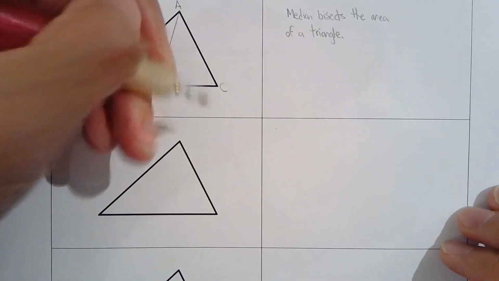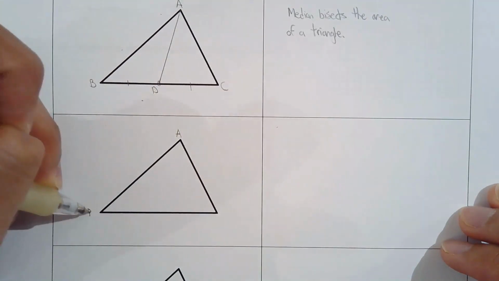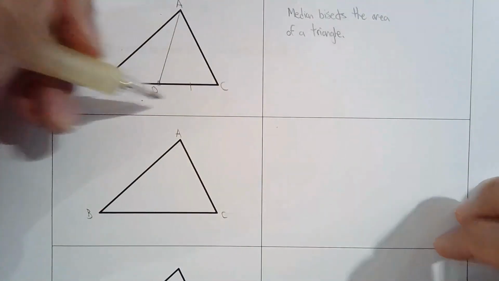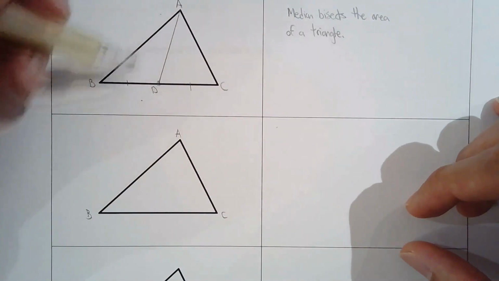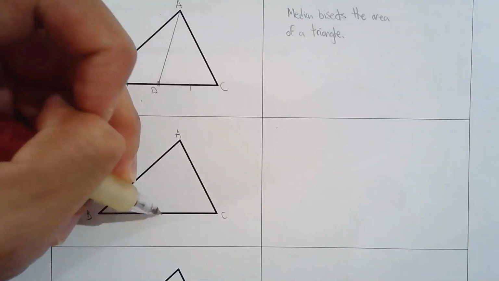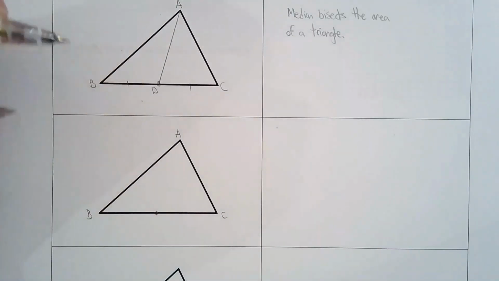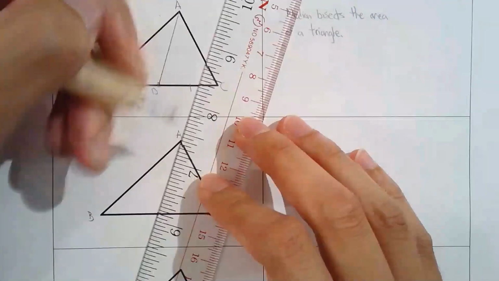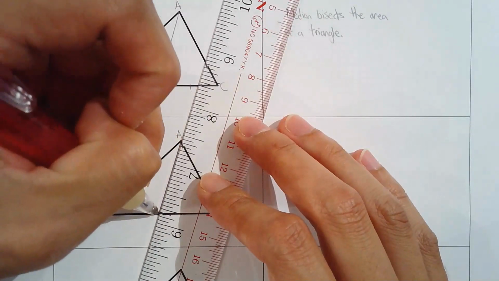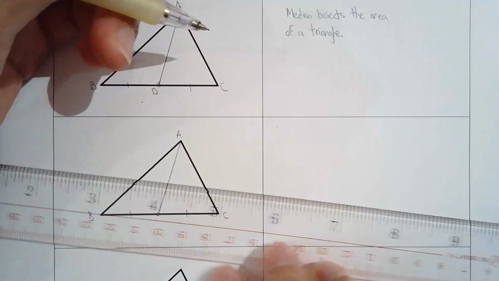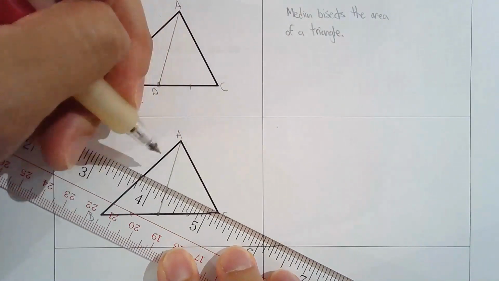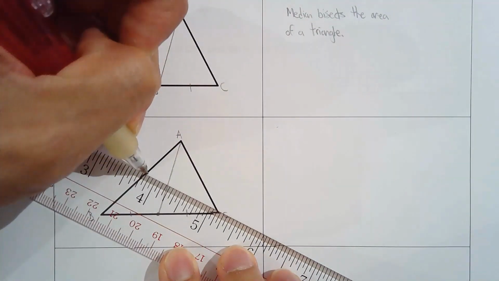Alright, so what about the next one? Let's label triangle ABC. This time, we're going to keep going on this little median talk, so we're going to keep drawing the medians. So this is, once again, the median from vertex A. Bam. So this is the median from vertex C, let's say right there. That looks pretty good.